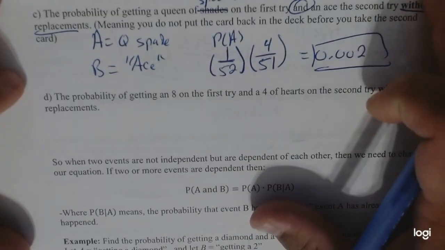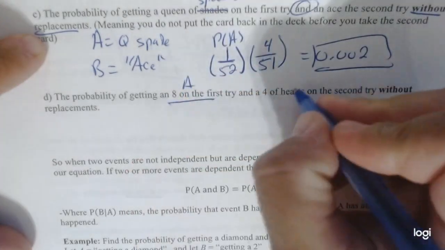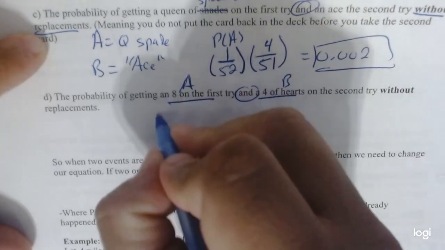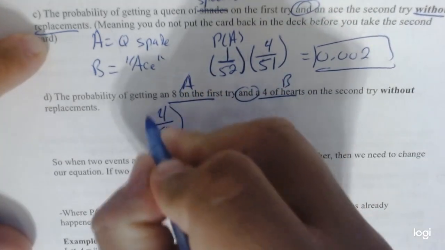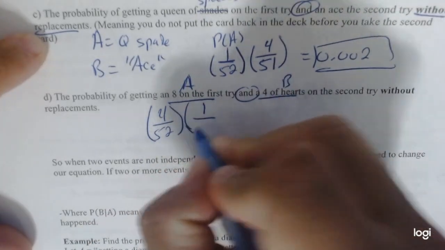So same concept that we did above, right? All right, so this is A, this is B. And again, "and" means multiplying. So we did this earlier, right? So there's 4 8s out of 52. There's only 4 of hearts. But again, how many total cards left over?